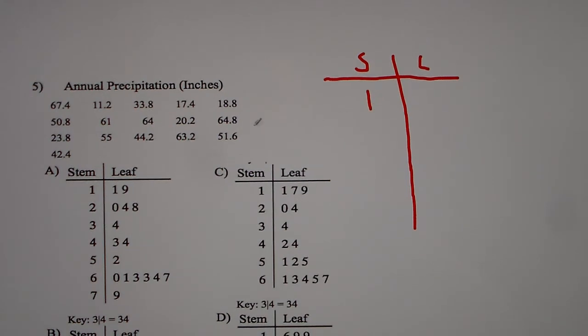I'm going to put a 1 there because it looks like we do have a couple in the teens between 10 and 19. Those are the 3 that I spotted. So we have an 11, so I put a 1. We have a 17, so I put a 7. And we have an 18, so I put an 8.